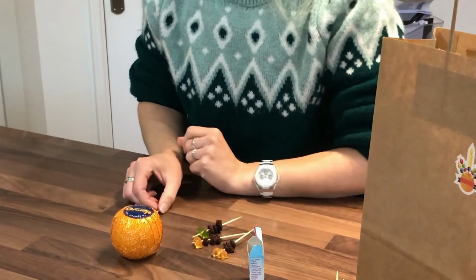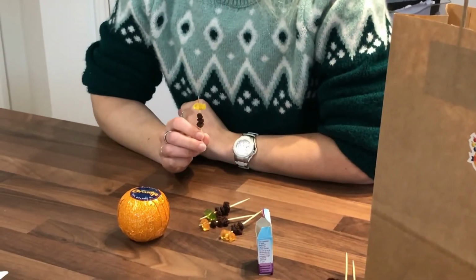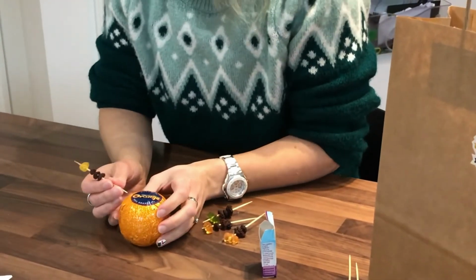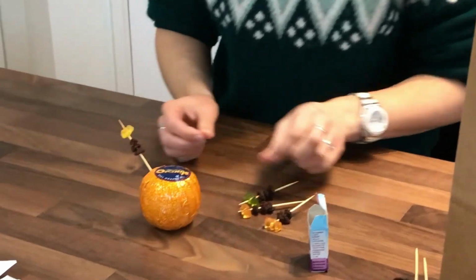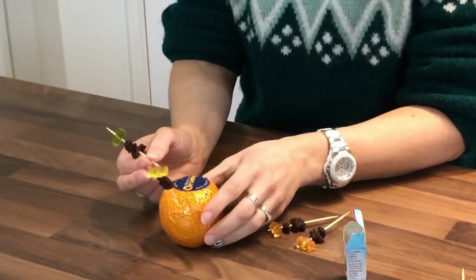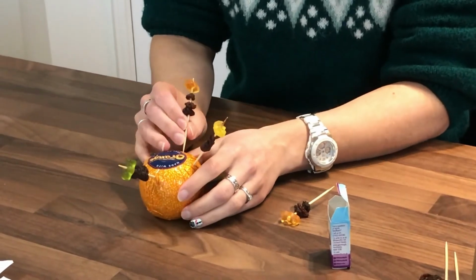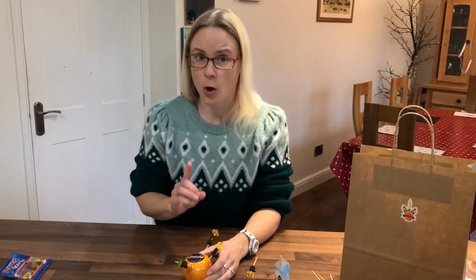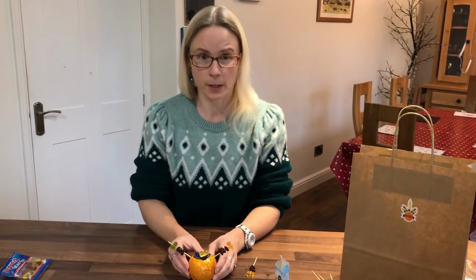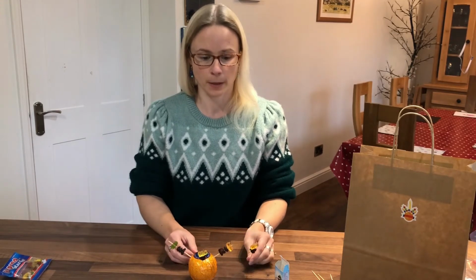Now we're going to want to stick these into our chocolate orange, like this. Okay, 1, 2, 3. Now hold on to your 4th one because we're going to need that in a moment.